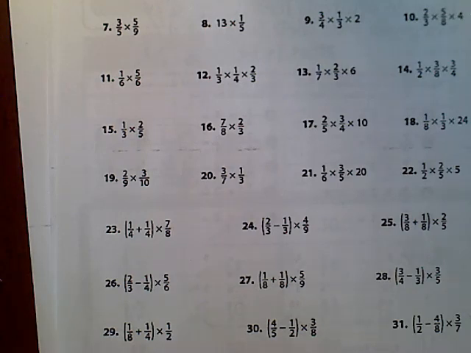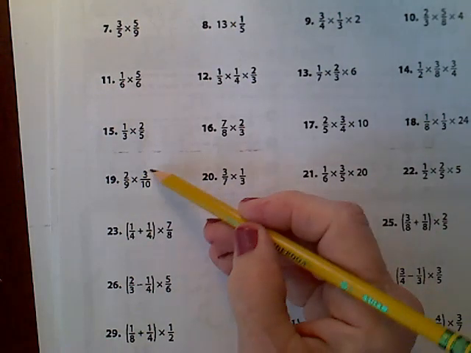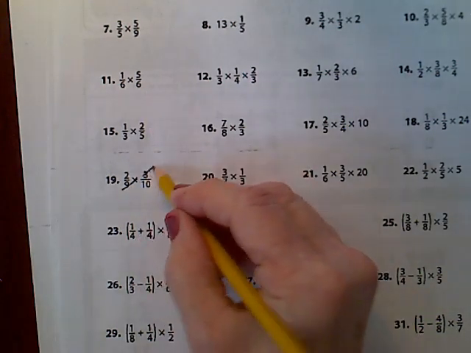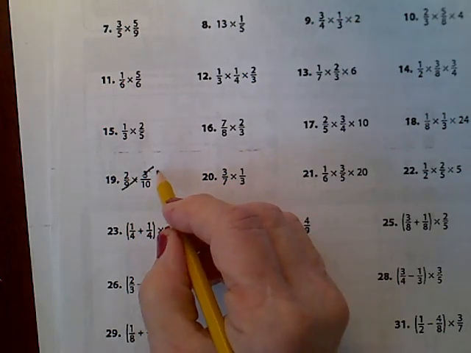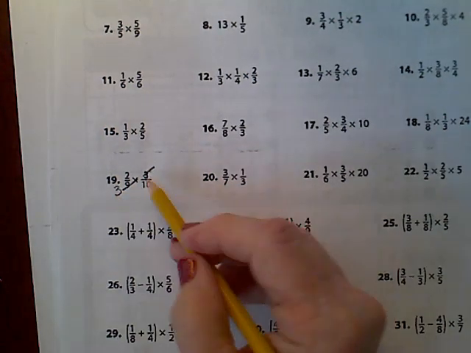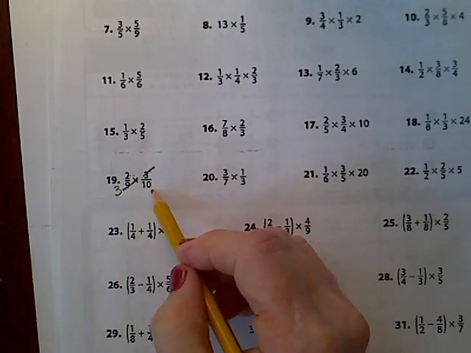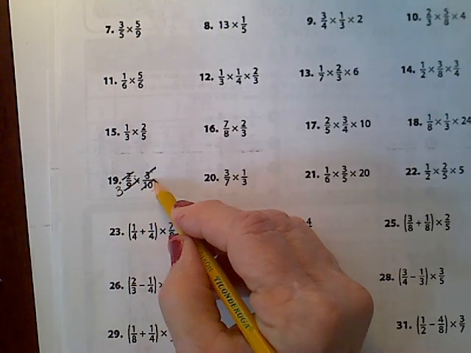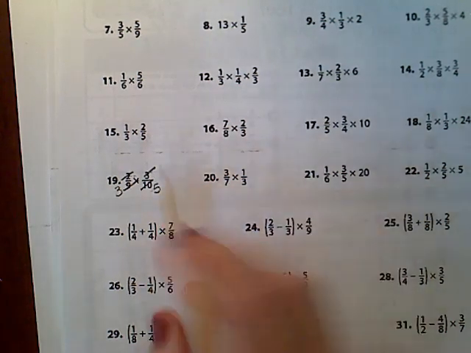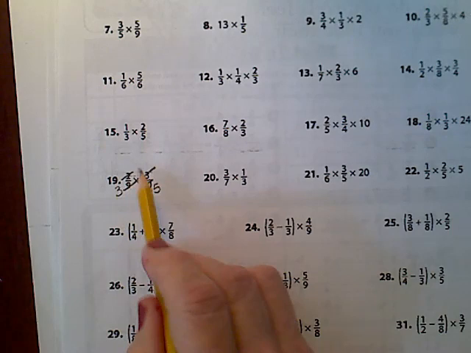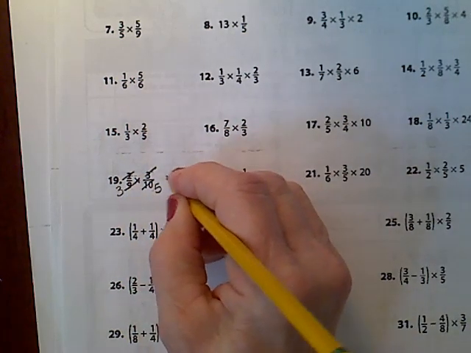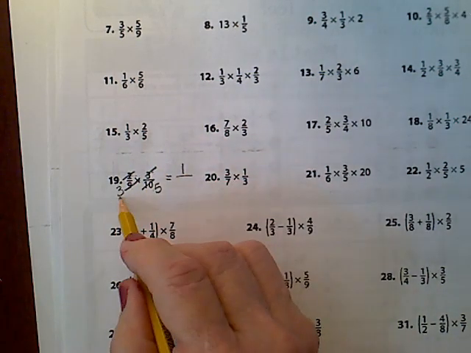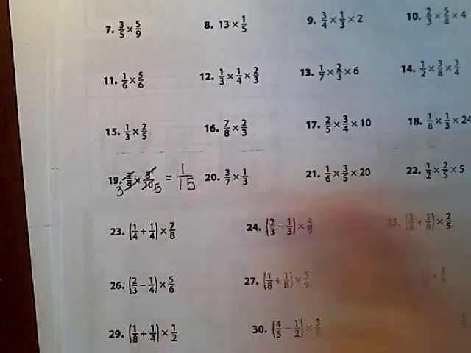So let's look at number 19. Oh, I see 3 goes into 9. So we can divide both of those by 3. 3 divided by 3 is 1. 9 divided by 3 is 3. And then that 2 is an even number with 10, so 2 goes into both of those. 2 divided by 2 is 1. 10 divided by 2 is 5. And again, those slashes, you can put little tiny ones, but I just usually leave the slashes because that represents 1. 1 times 1 is 1. 3 times 5 is 15.